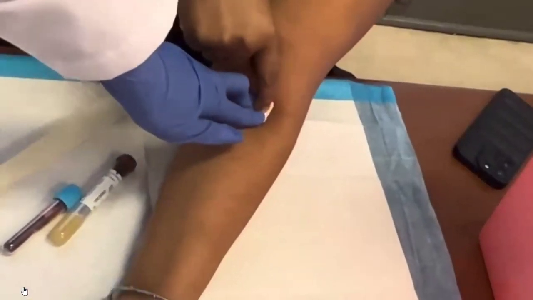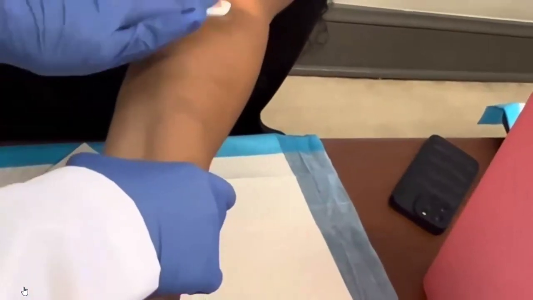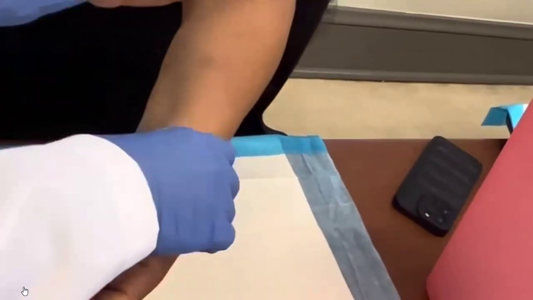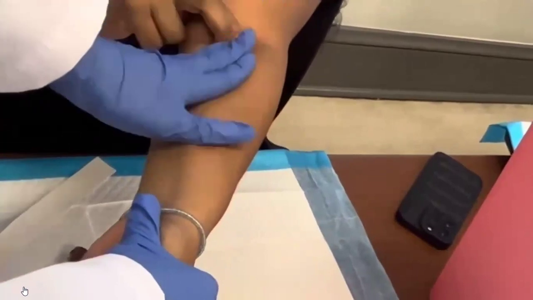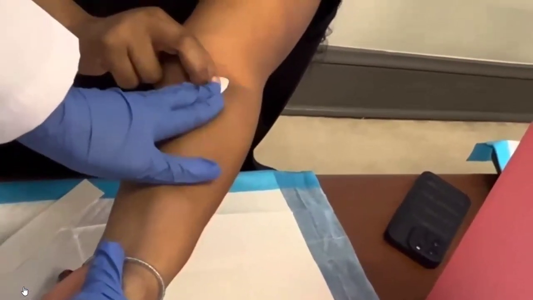Now, can you apply pressure for a moment? Sure. I'm going to have you kind of lift your arm up and apply pressure. Now, while your patient is applying pressure, because you want to continue to apply pressure and allow it to stop bleeding before you apply the Band-Aid, right?